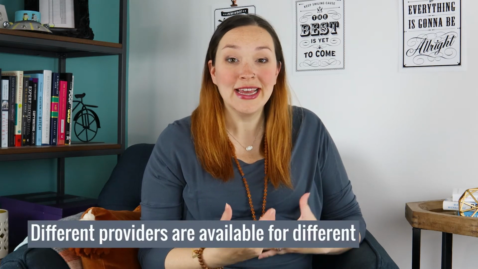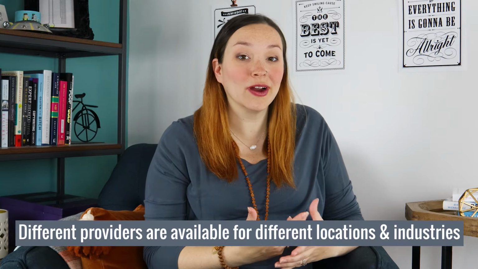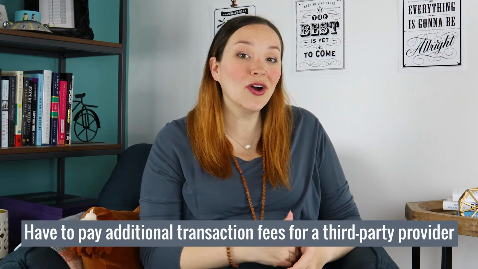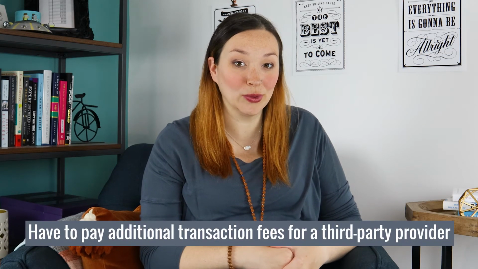Like if you were in CBD oils or skincare, things like that, they're a little bit more regulated in terms of industries and not allowed on the Shopify Payments plan. So you may want to go with a different third-party provider just based on the industry alone, or again, based off your location. The downside of using a third-party provider, though, is that there are additional transaction fees through Shopify.